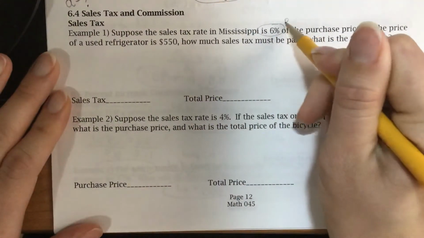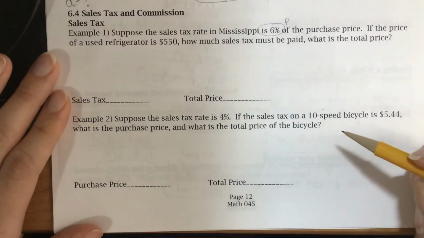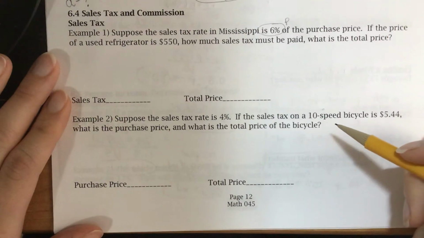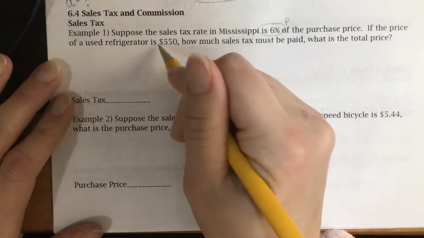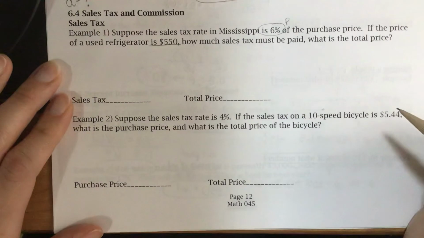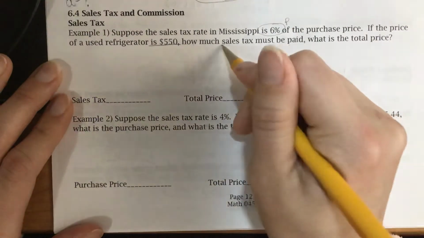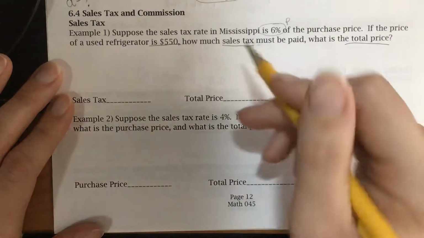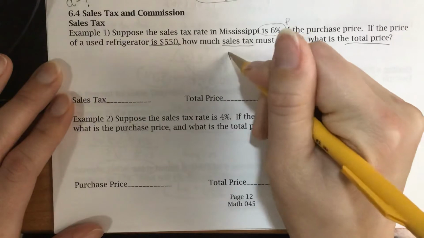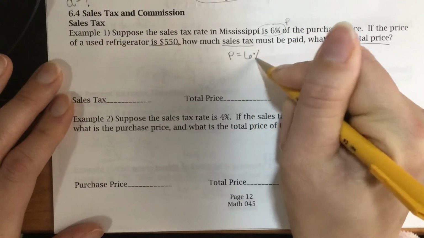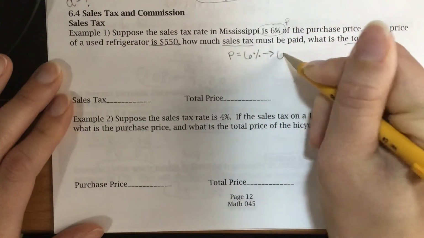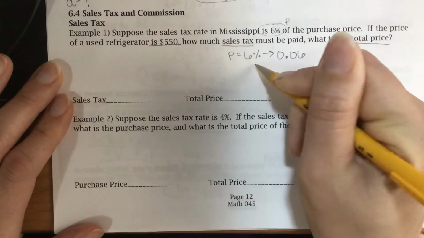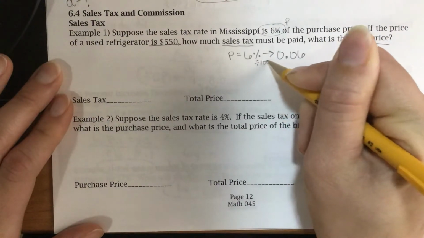6%. That's a percent. We know that the refrigerator is $550. We want to know the sales tax and then the total price. Okay, so let's start with what we know. We know that the percent is 6%. As a decimal, because we're going to use the equation method, is 0.06 because we divide by 100 to get our decimal.